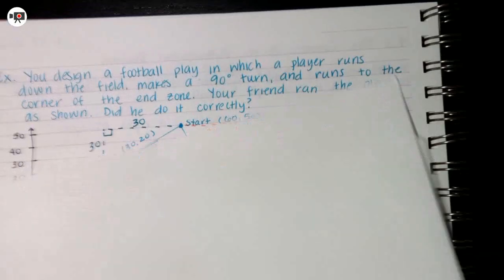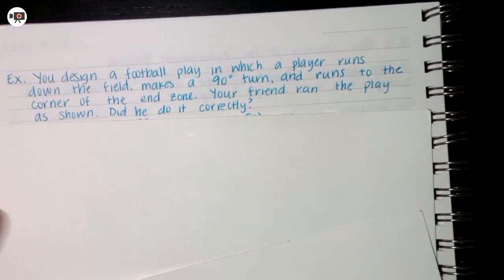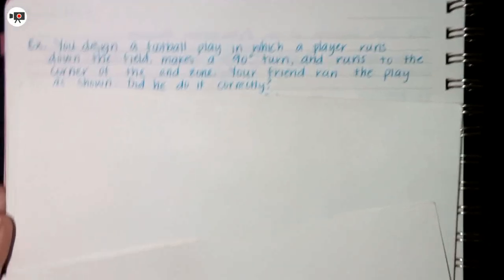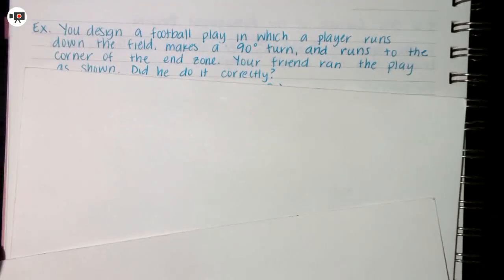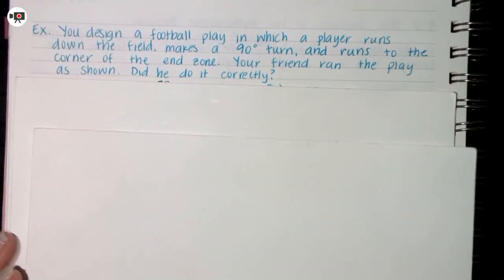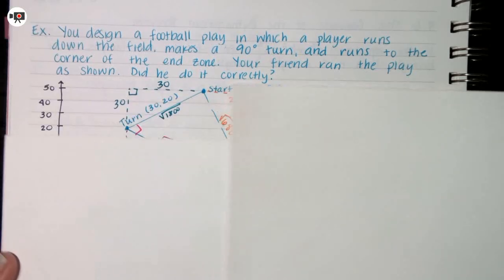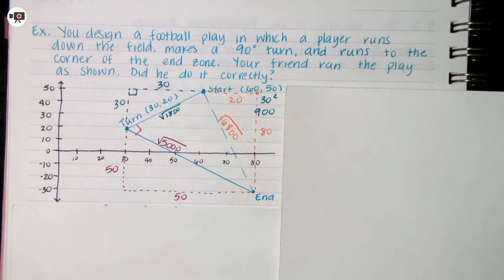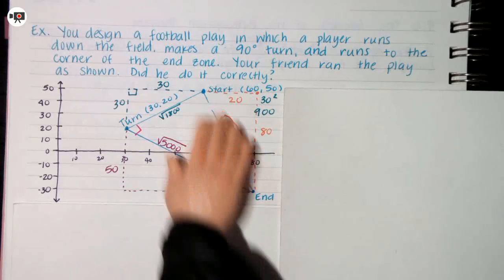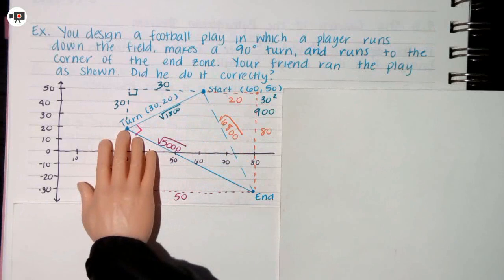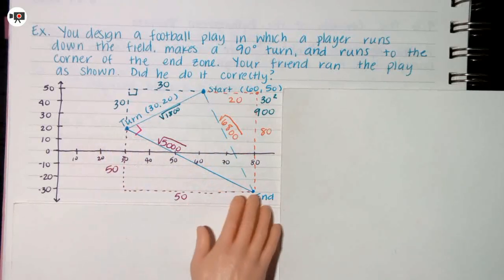And let's do one more. Alright, you design a football play in which the player runs down the field, makes a 90-degree turn, and runs to the corner of the end zone. Your friend ran the play as shown. Did he do it correctly? So he did the blue part, started here, ran, turned, and then ran to the corner of the end zone.